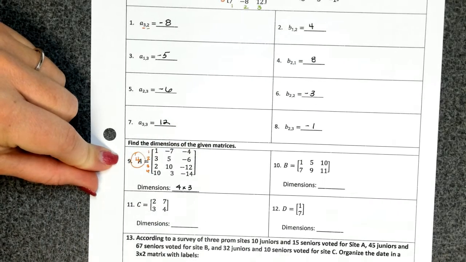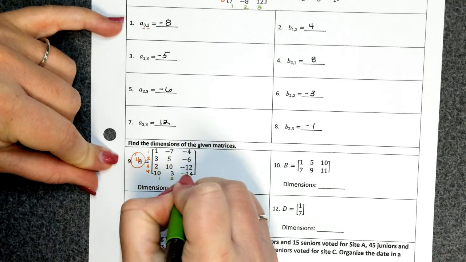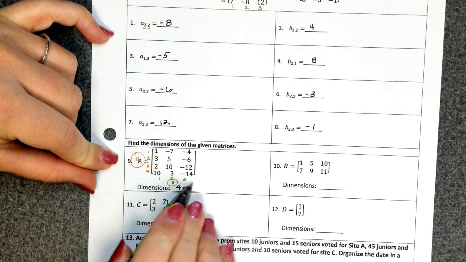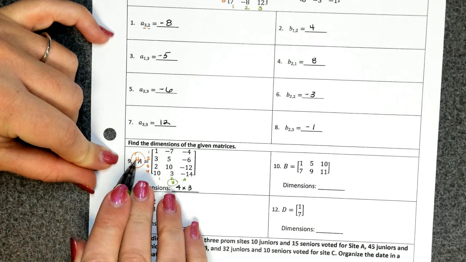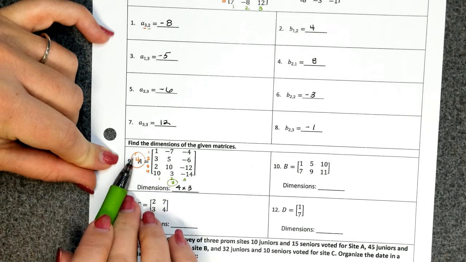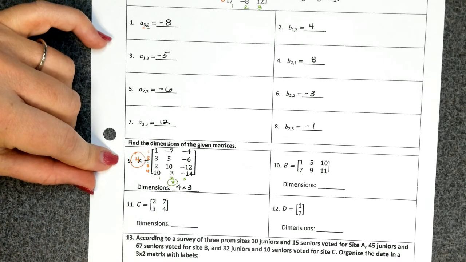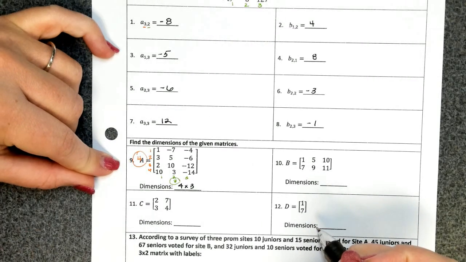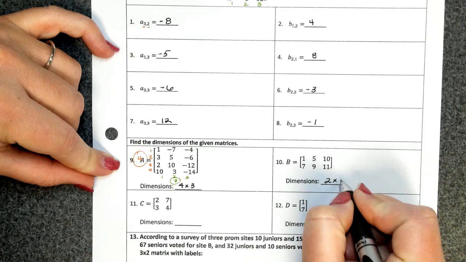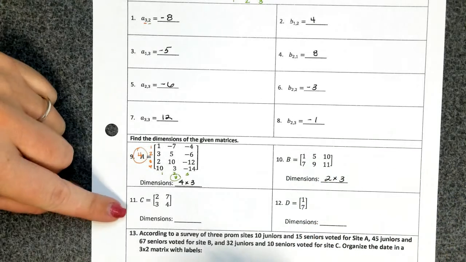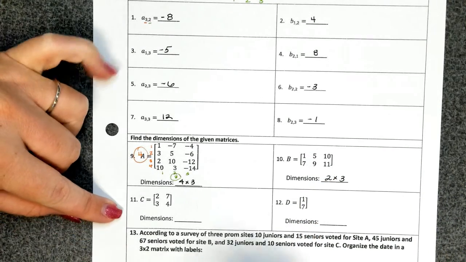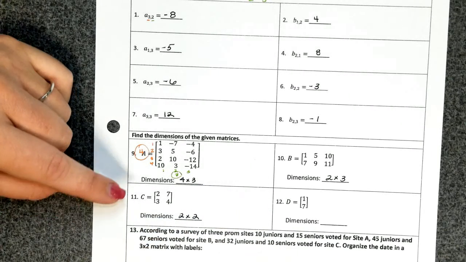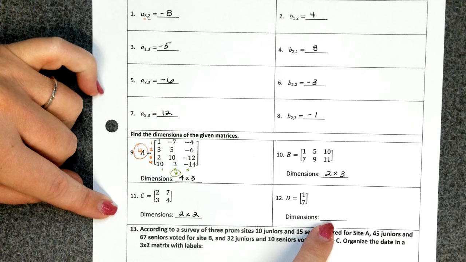And then count your columns. 1, 2, 3. 3 columns. And then if you write them on the left side and down at the bottom, then they're already in the order they need to be for the dimensions. This is a 4 by 3. Okay. What did you get for the next one? 2 by 3 looks good to me. How about the next? 2 by 2. Very good. And the last one there, what did you get?